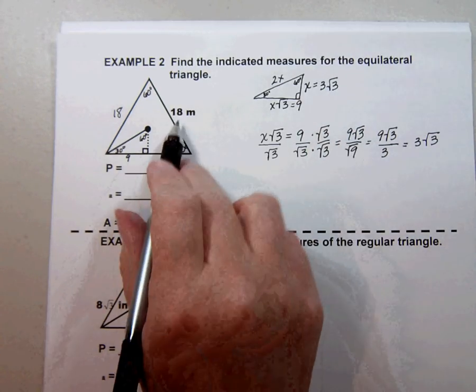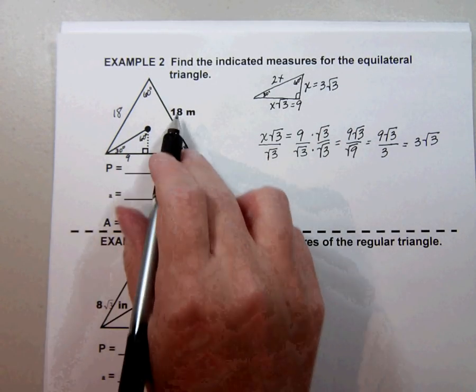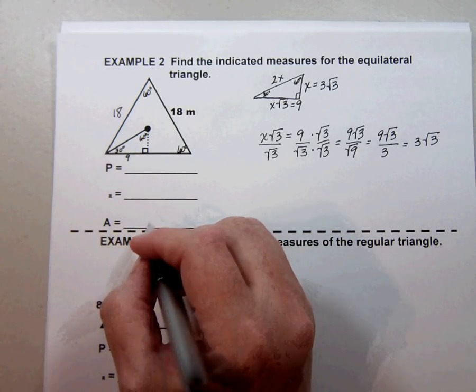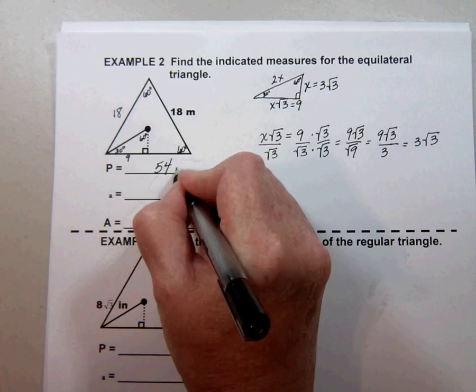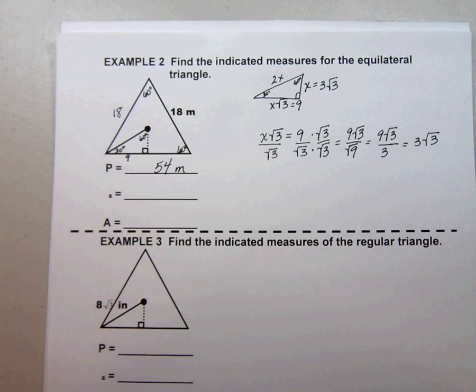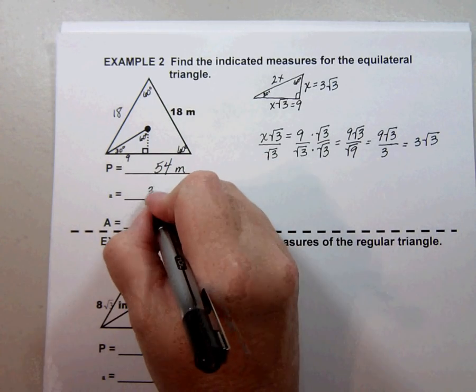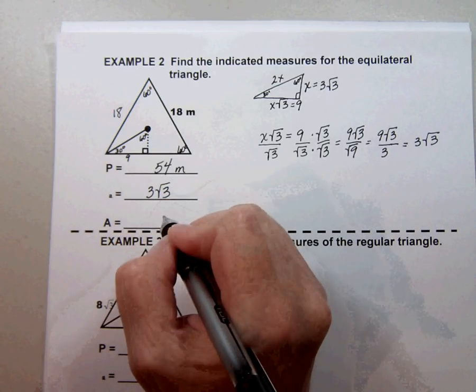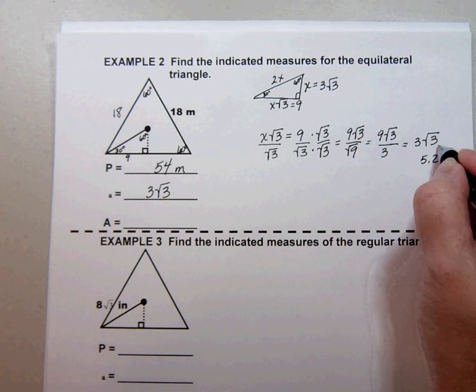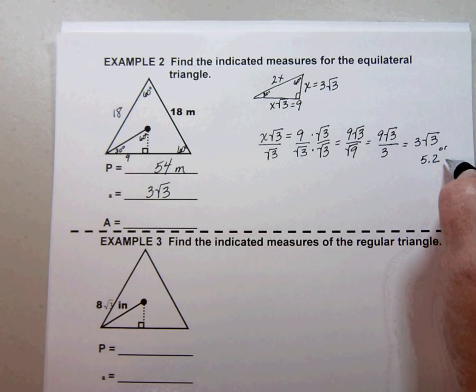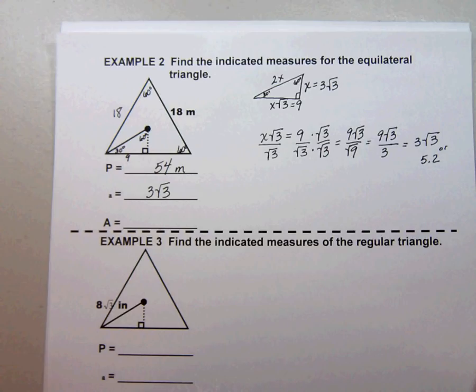The perimeter, remember, is adding the 3 sides, so 3 times 18, which is going to give us 54 meters. Our apothem is 3 times the square root of 3. Or if you happen to put that in the calculator, this would be about 5.2, so I would accept the decimal form if you want to do that, but for our notes we're going to leave them in radical form.